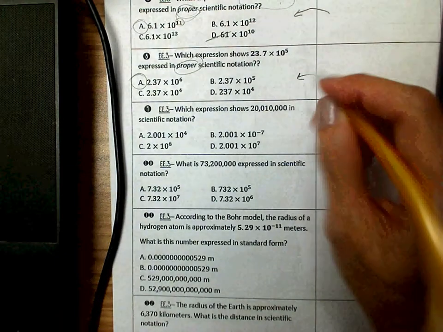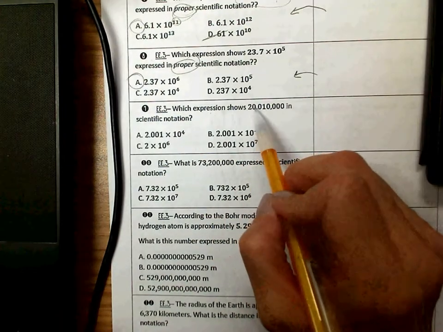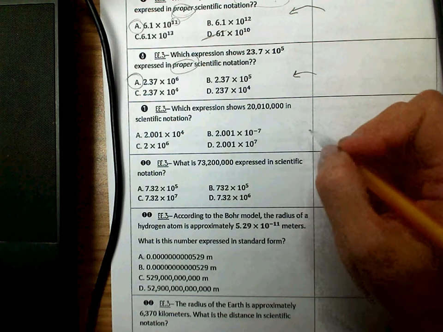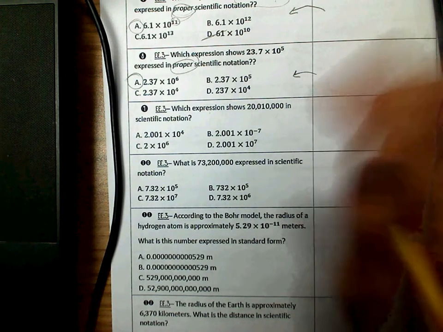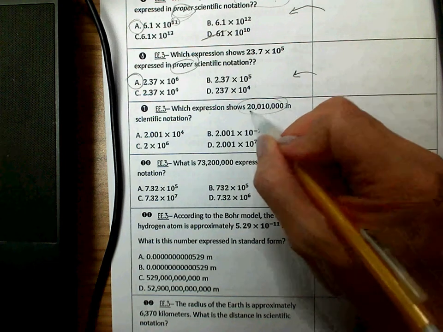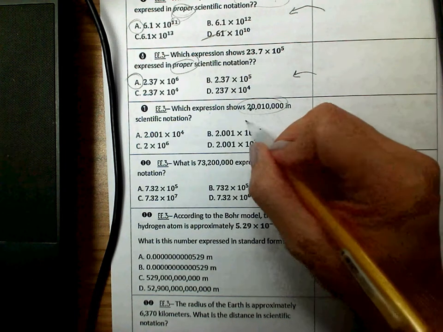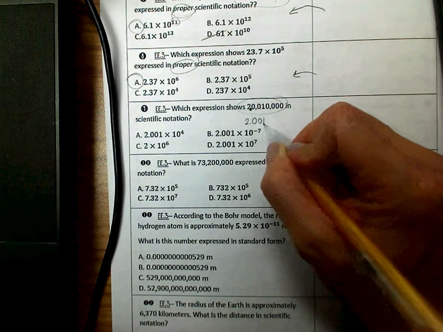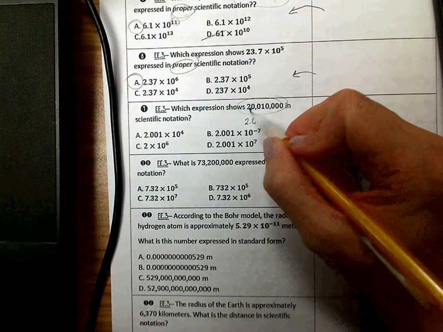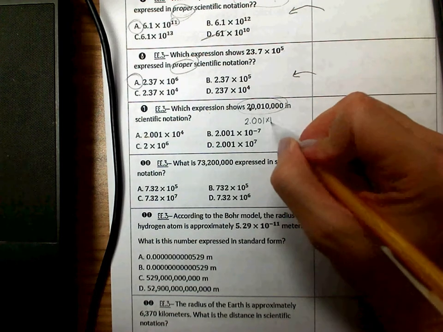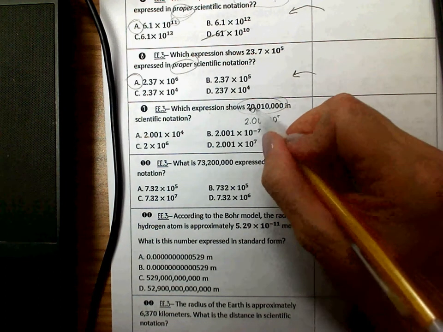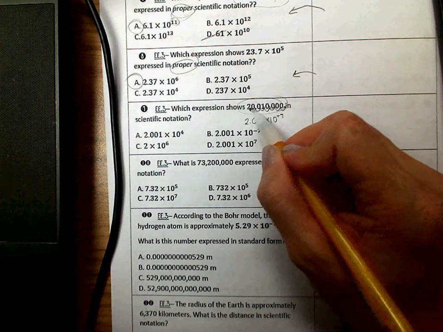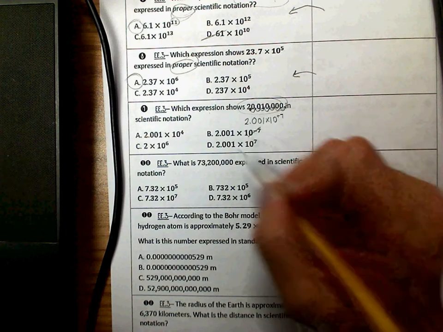All right, number 9. Which expression shows 20,010,000 in scientific notation? Okay, so there's a couple of ways to do this. If you do this by hand, the decimal should be here. So that becomes 2 point, since the 1 comes over here, I need to include the 001. Okay, so in order to expand it to make it that big, I need to go to the right. Okay, so how far to the right? 1, 2, 3, 4, 5, 6, 7. So I'm going to go 7 to the right from the decimal. And which one does that? Not this one, it is this one.